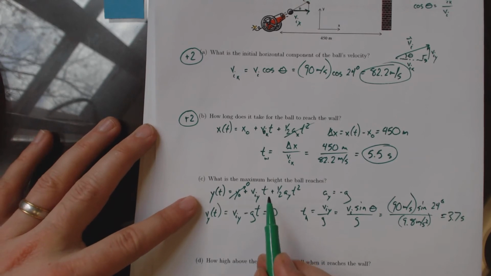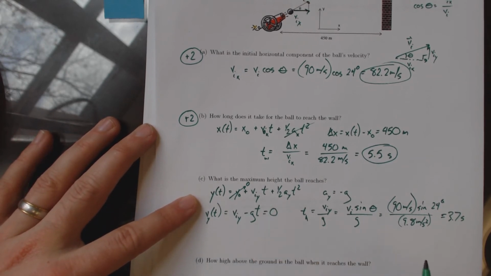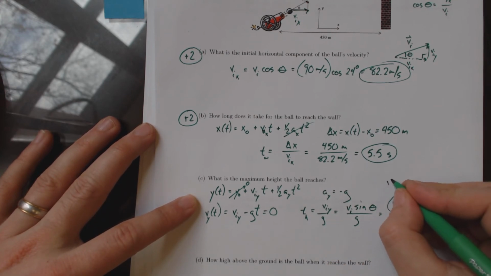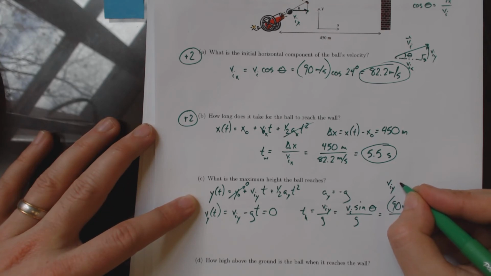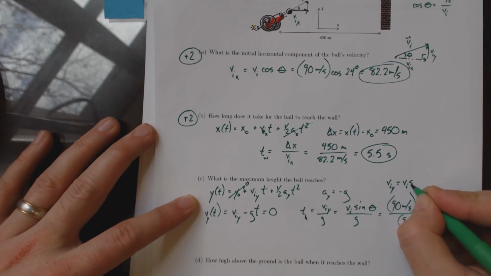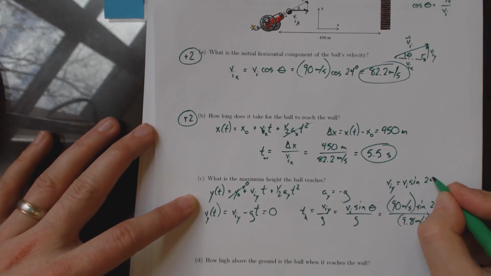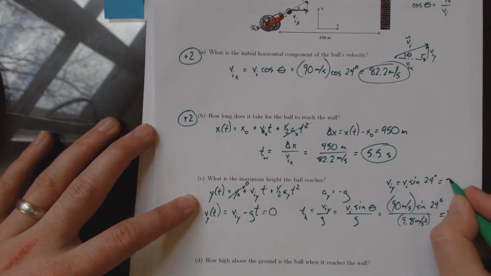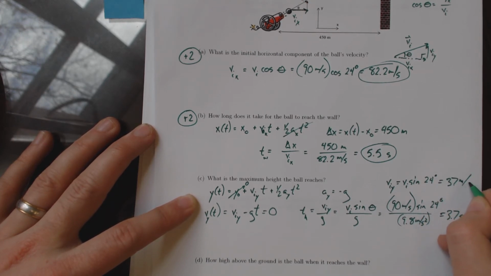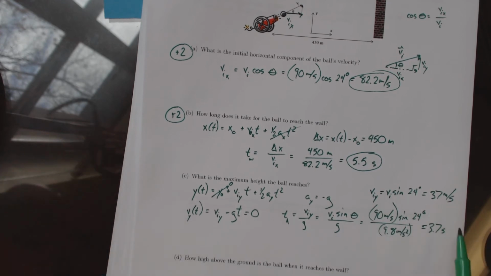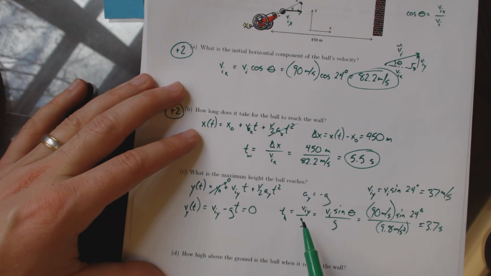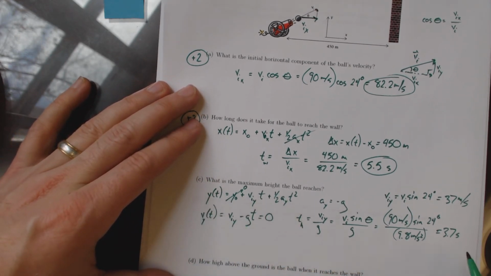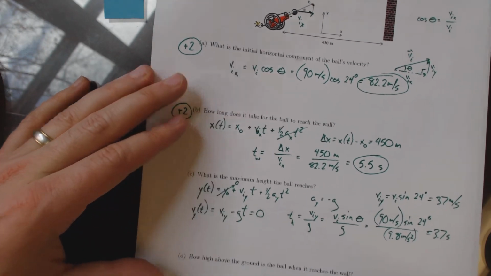Now what I can do is plug this in here. By the way, I could also figure out what my initial y velocity was from this. The initial sine 24 degrees comes out to 37 meters per second. I'd give you partial credit if you had that somewhere. You didn't need it to get full credit. Okay, so I know this, and I know the time.